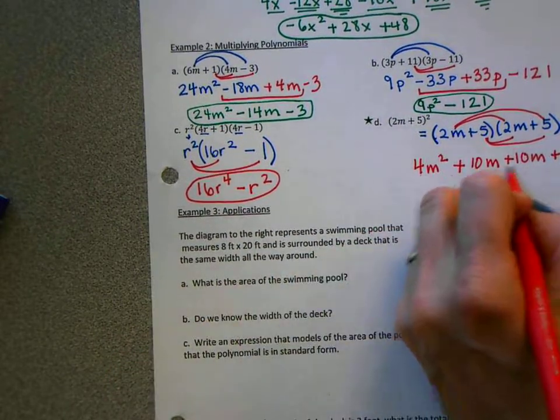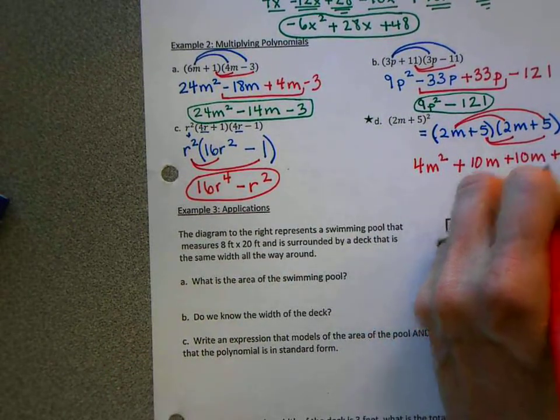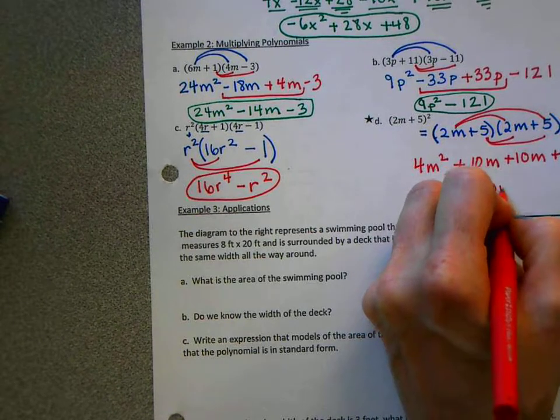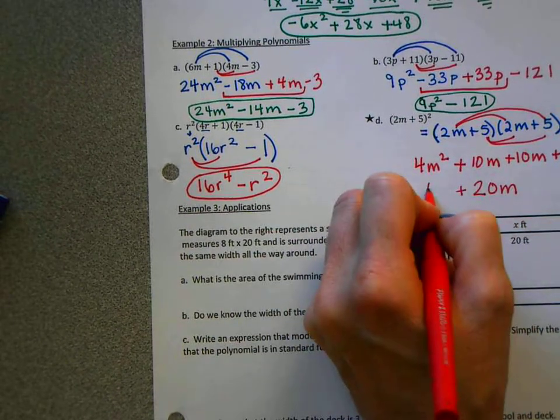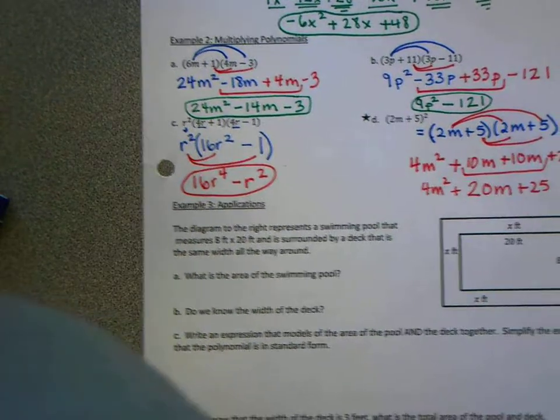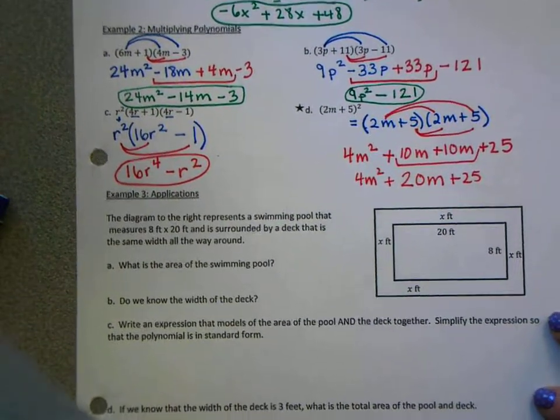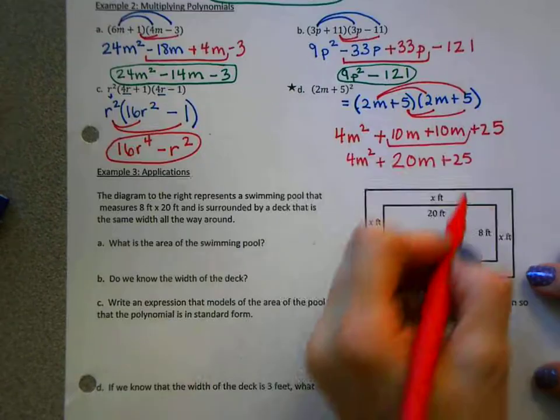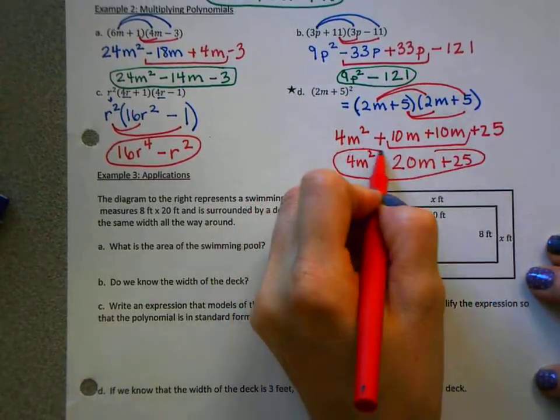Notice our middle term cancel out because we didn't have a plus and a minus. So we do end up with a middle term of 20m. And we just tag on the 4m squared and the 25 at the end. So that ends up being our final answer.